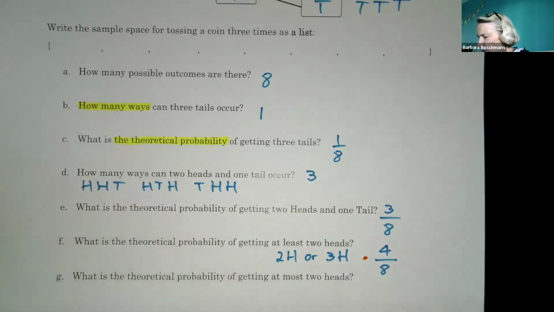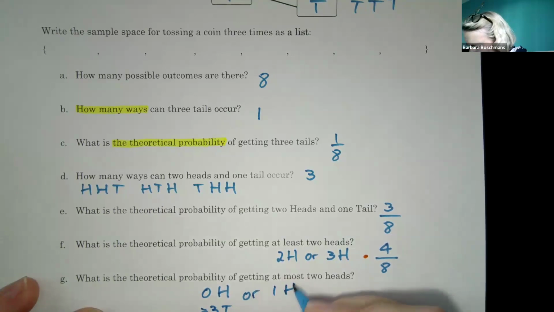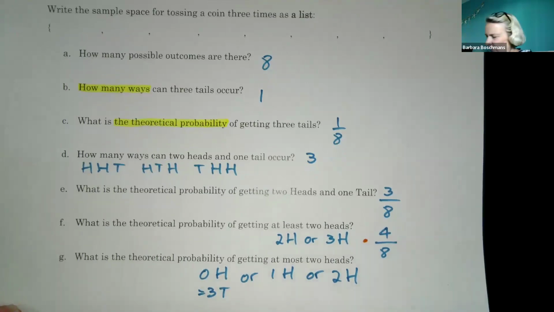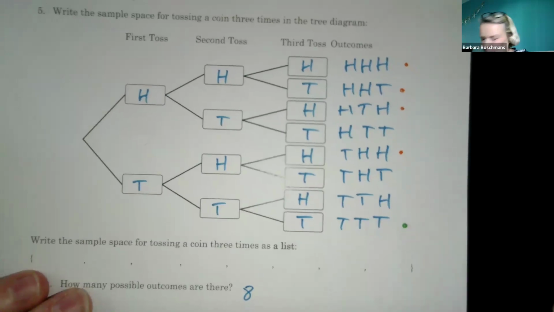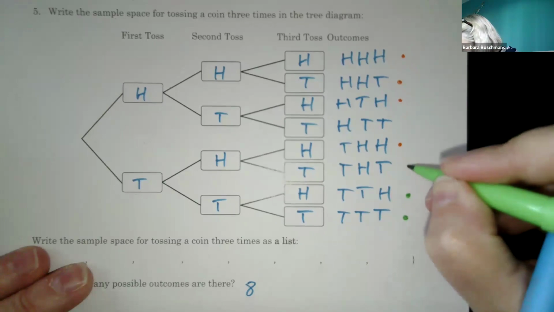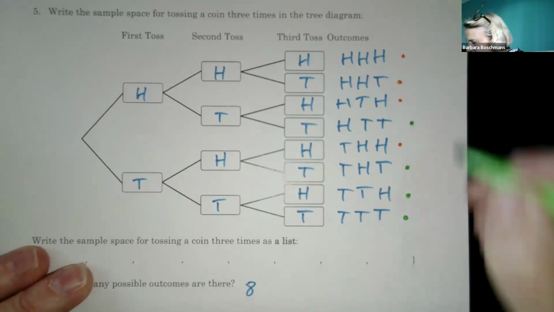If I want at most 2 heads, that was 0 heads, which is equal to 3 tails, or 1 head, or 2 heads. So let's do that one maybe in a different color. I want 0 heads is right here. All tails. 1 head, exactly 1 H. It's right here, and right here. Or 2 heads.